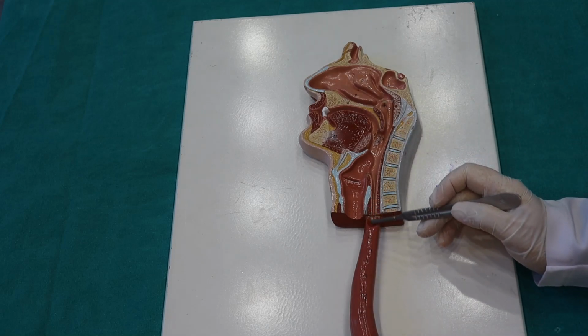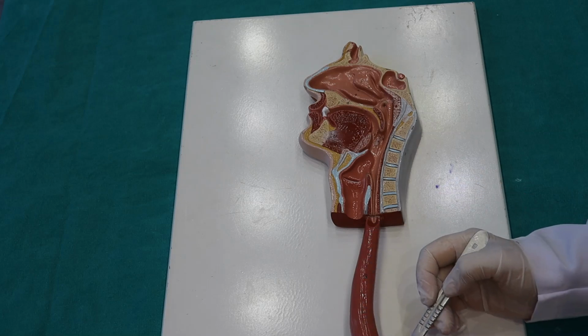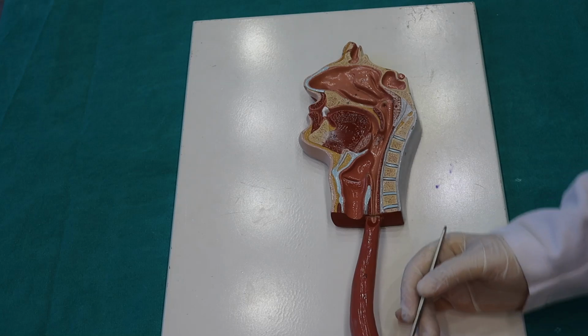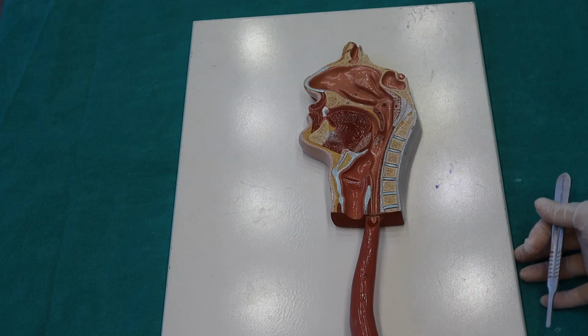Then we have the esophagus that ends at the stomach. Then we have the stomach.